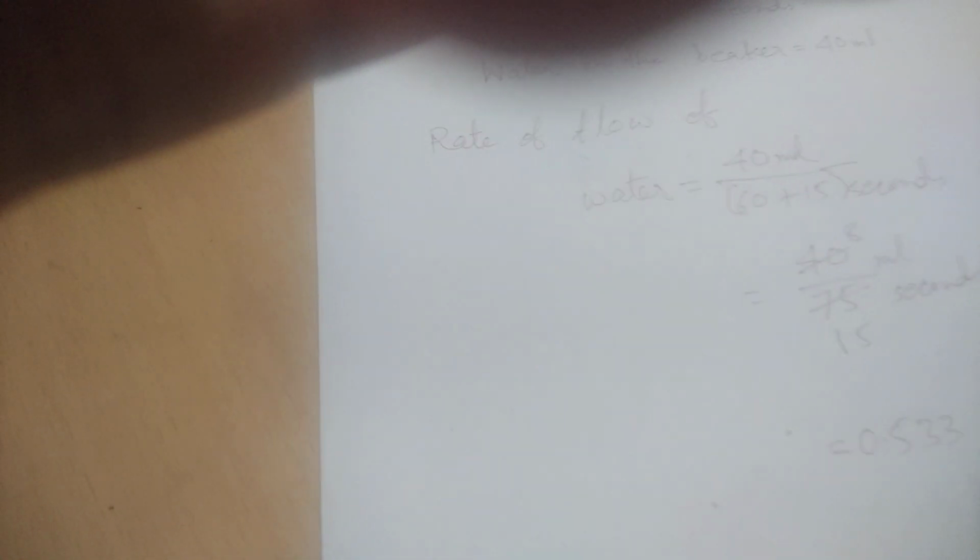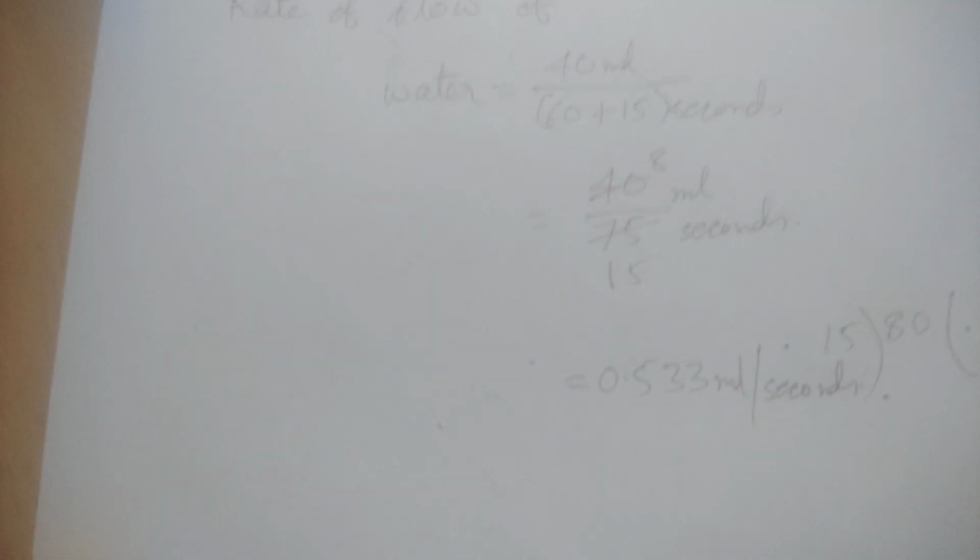That is, we are getting 0.533 milliliter per second, right? Therefore, the rate of flow of water is 0.533 milliliter per second.